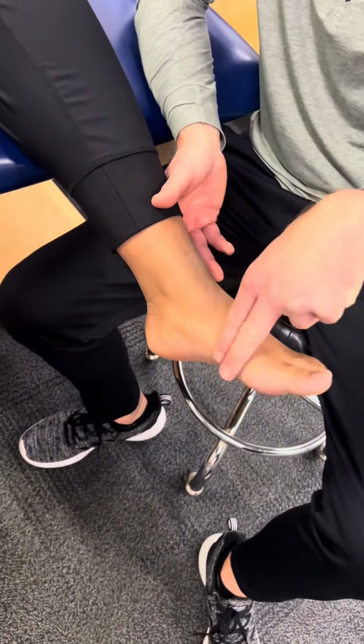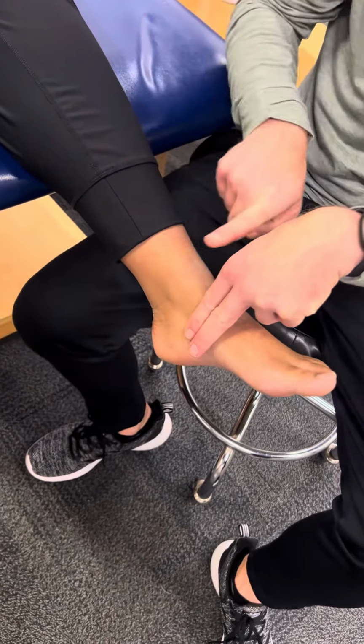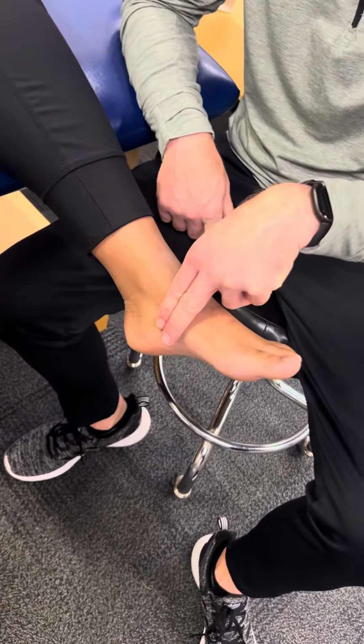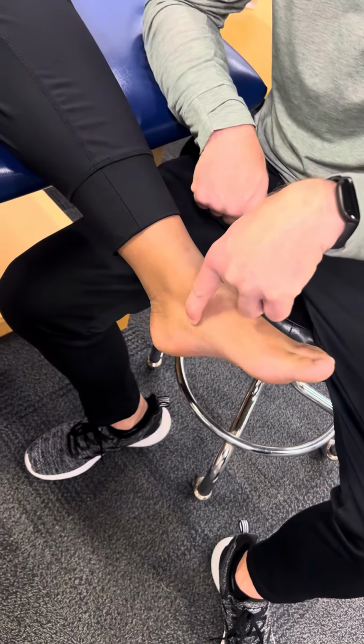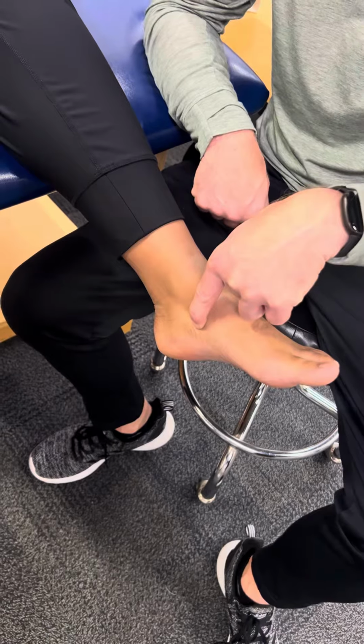Navicular. All right, navicular's back over on the medial side. Easiest way of doing it is just feel for the most prominent bony prominence on the medial side, and that's right there. That is going to be your navicular.